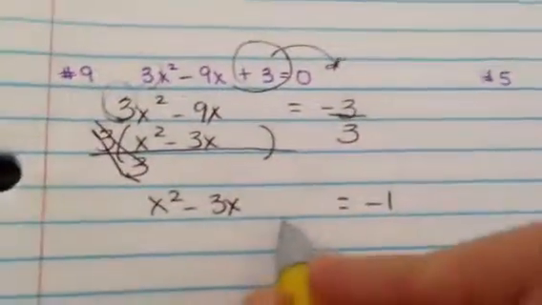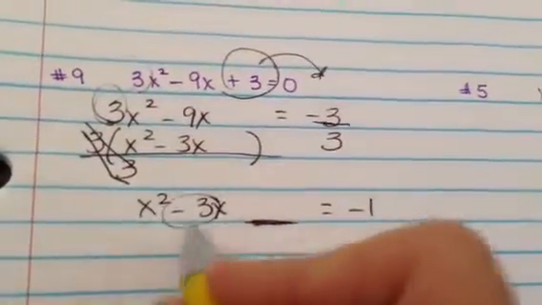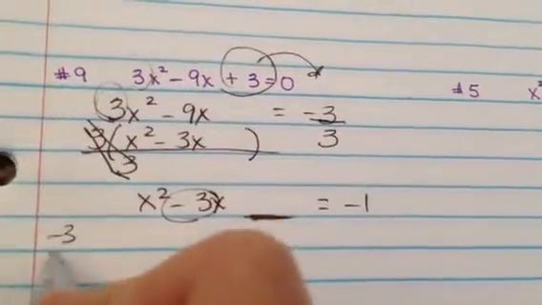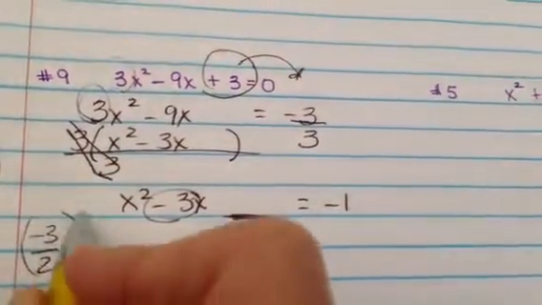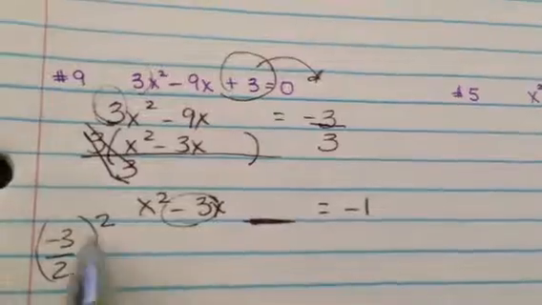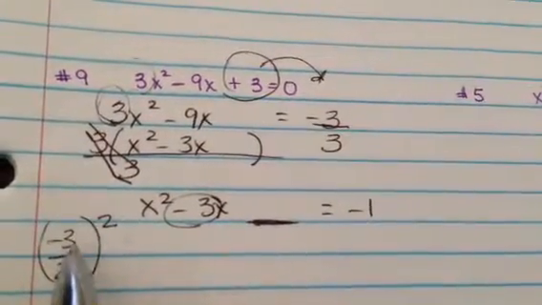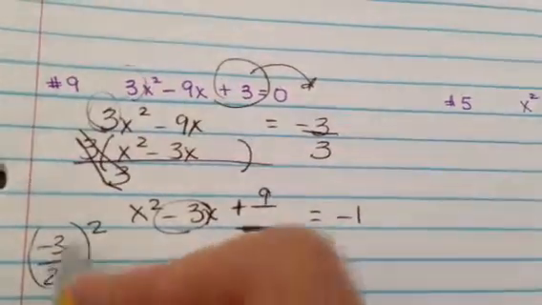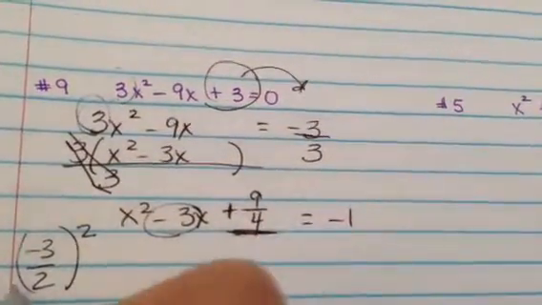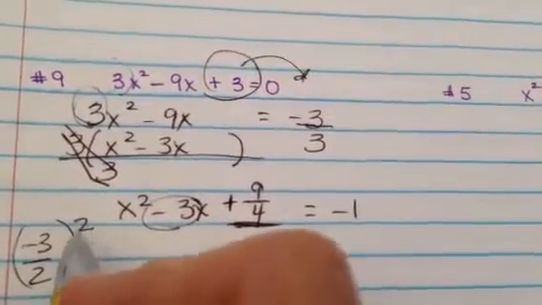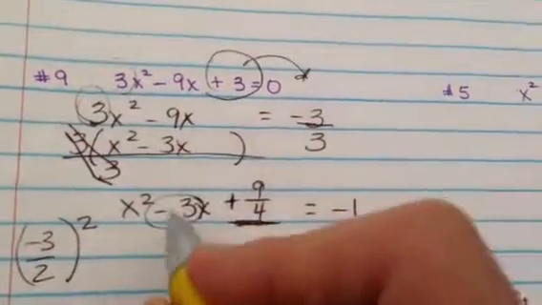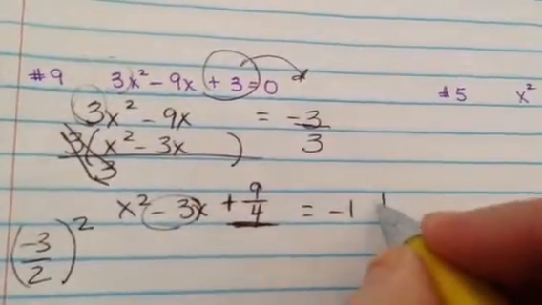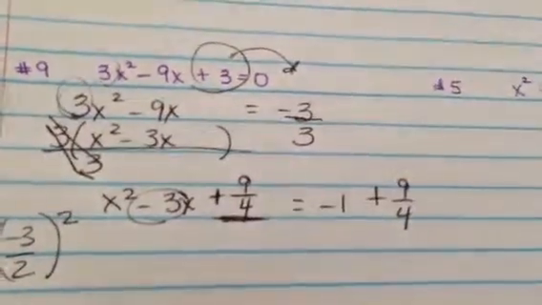Okay, we still have to find this magic number we're going to add, so we're going to take this value right here in front of the x, and we're going to half it, and then we're going to square it. Just because this is a fraction, don't stress out. You know that 3 squared is 9, and 2 squared is 4. You don't even have to worry about the negative because whenever you square something, it's going to be positive anyway. If you add 9/4 to the left, you have to add 9/4 to the right.